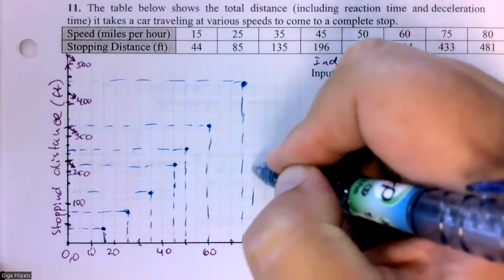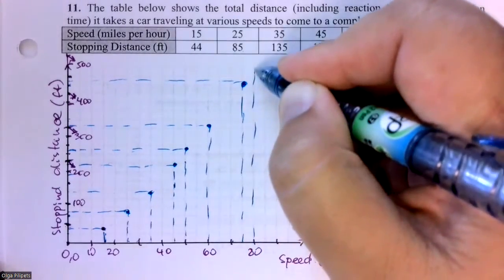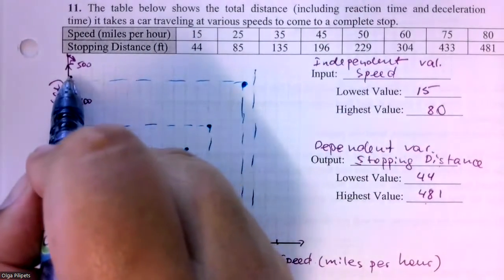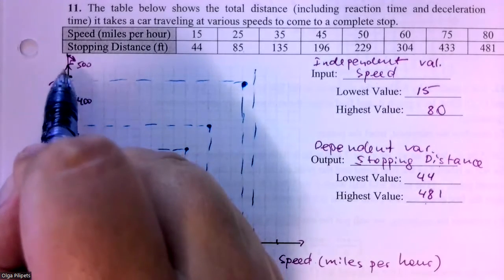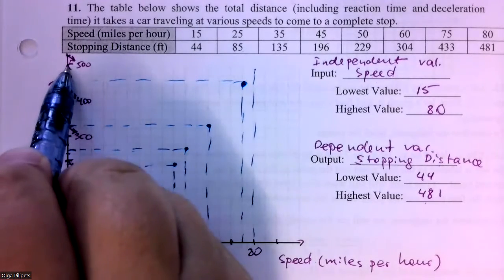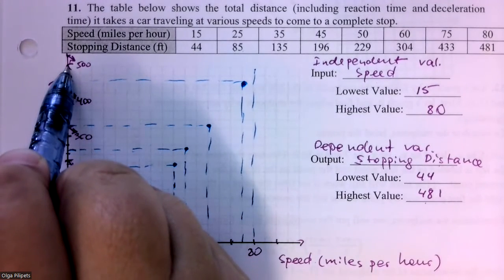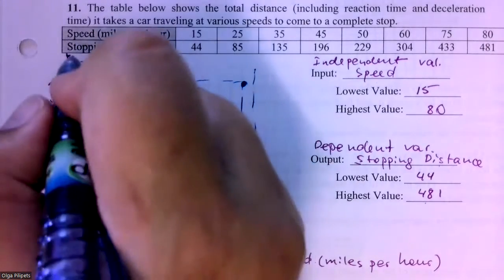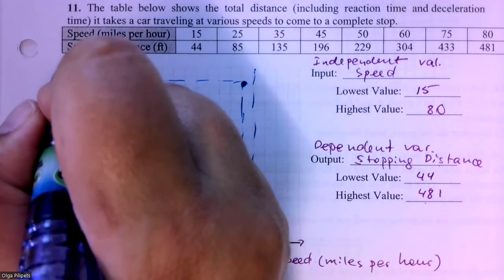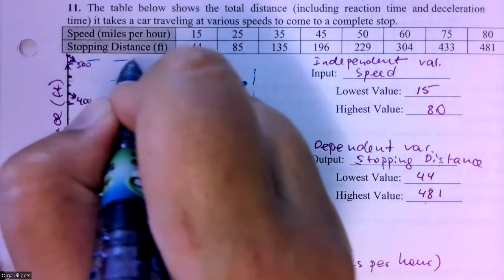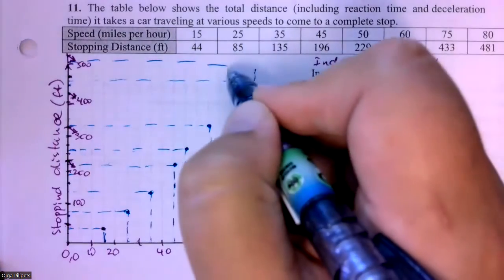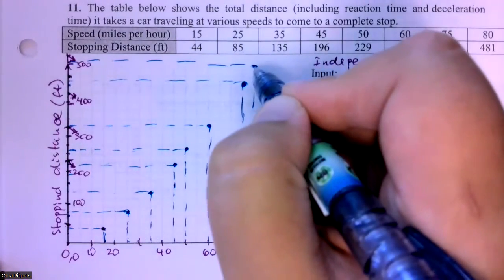So 80 and 481. This is 450, 475. So 481 is going to be above it. All right, so there we go.